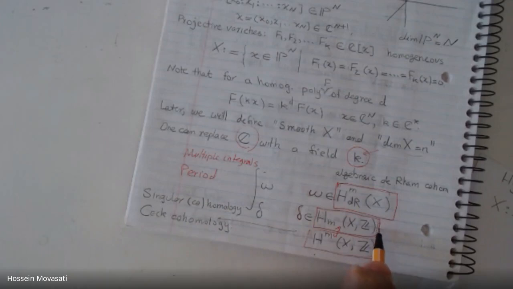Okay, so we will start from the homology. Historically, the first homology which was created is singular homology, and for some reason I decided not to start from singular homology.